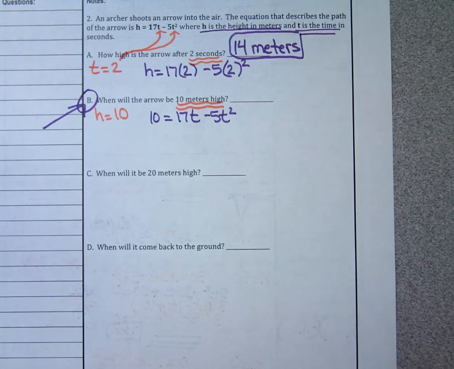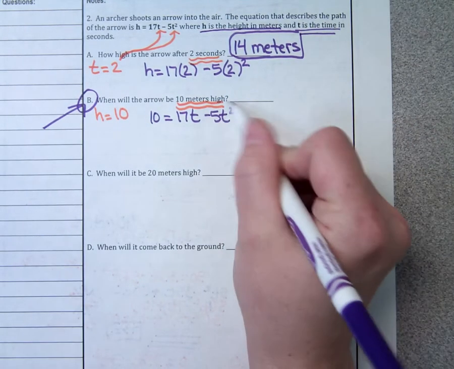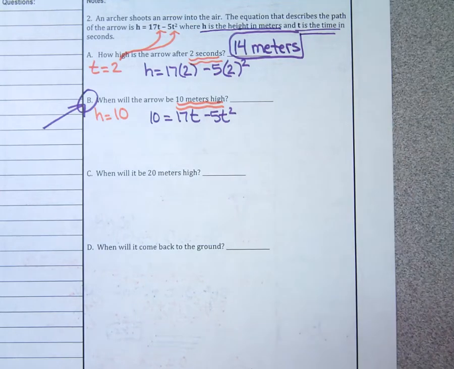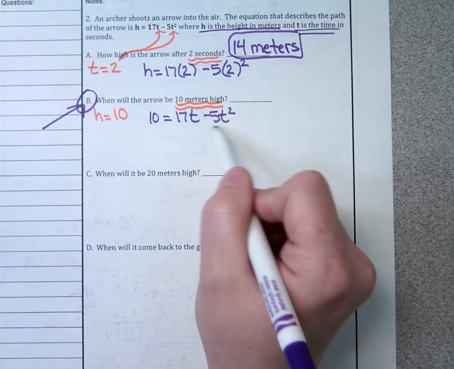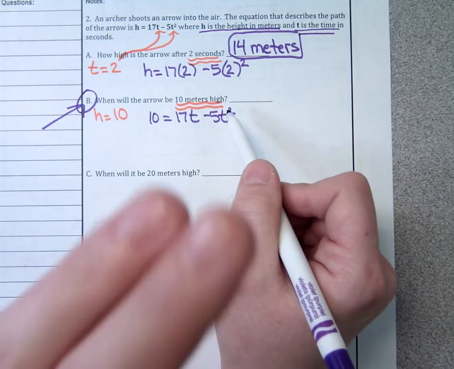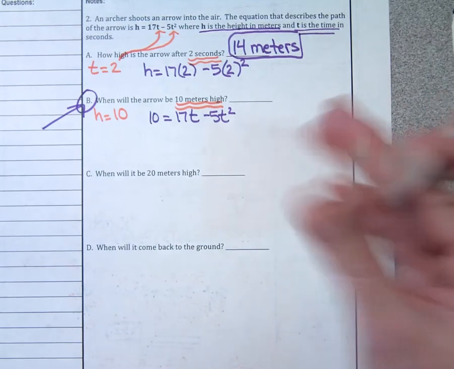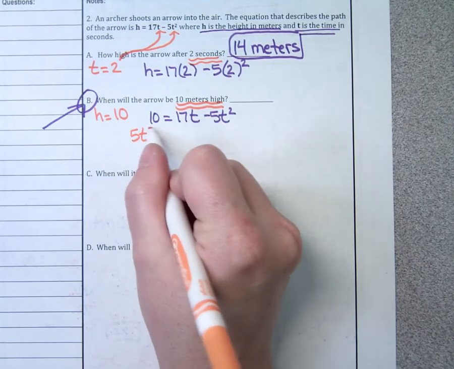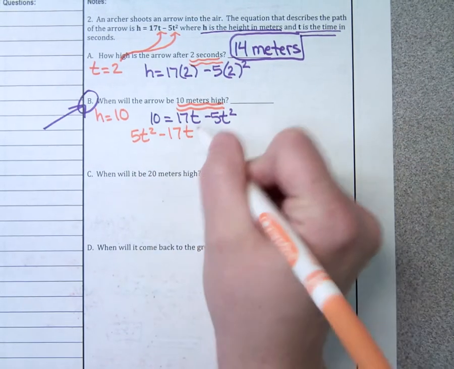Then you move them over. I'm going to move them over because I need to make sure that whenever I solve a quadratic, one side says equals 0. And then sometimes they say equals y. It just depends. So because my t squared is negative, I'm going to move this whole side. So can you tell me what it would look like without me talking about it? 5t squared minus 17t plus 10 equals 0.